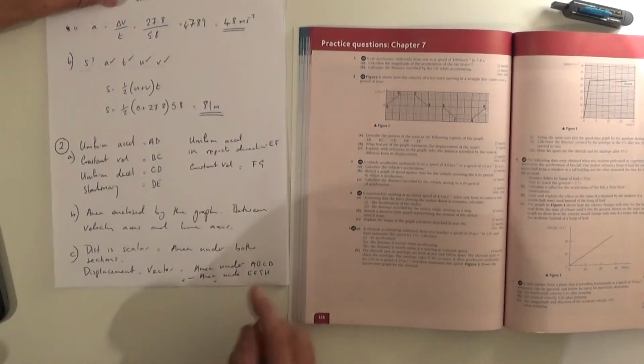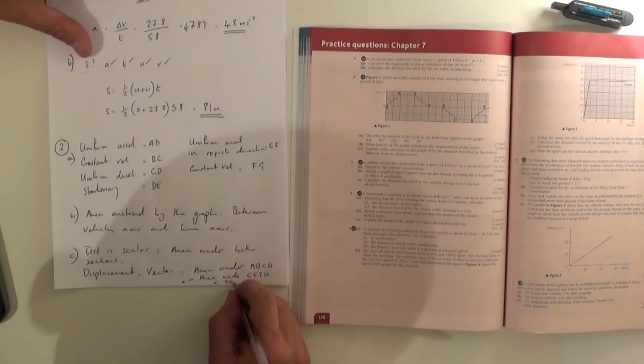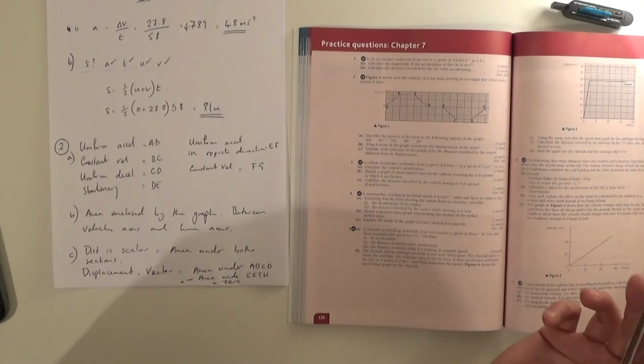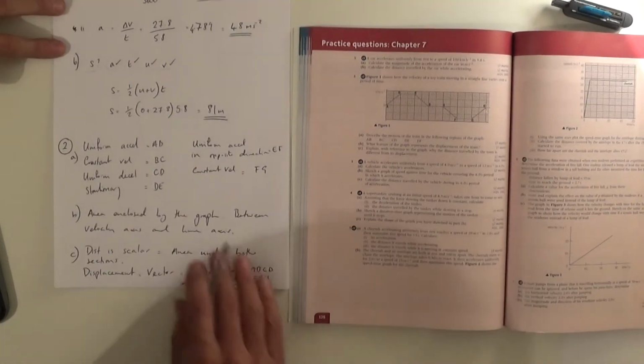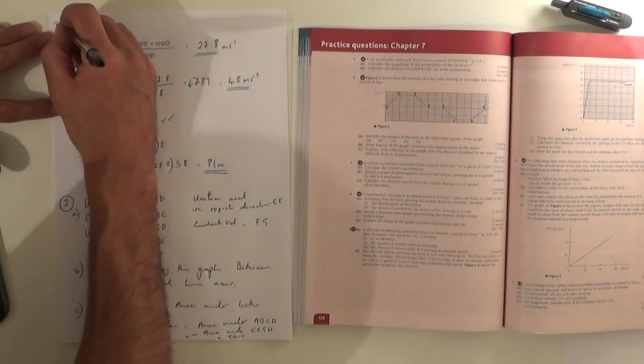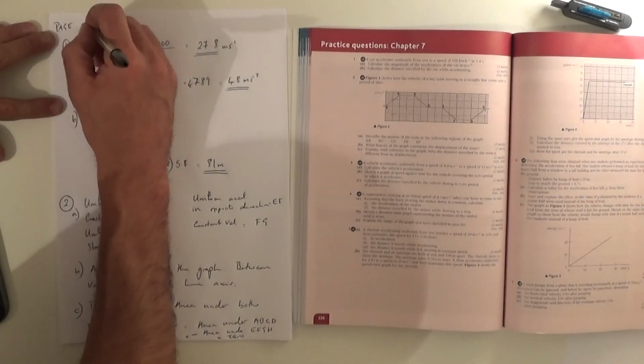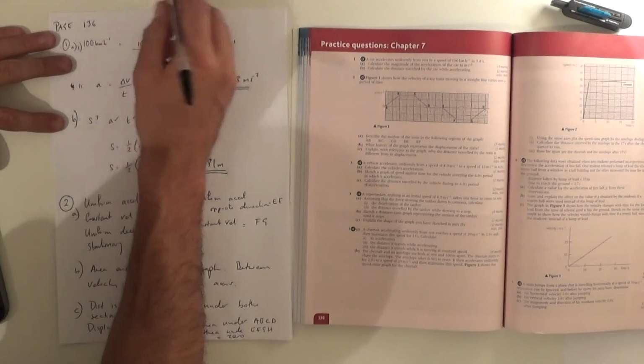I'm going to run out of space now. It's also equal to 0 because they're both the same area. Alright, that is question 1 and 2 on page 136, chapter 7.